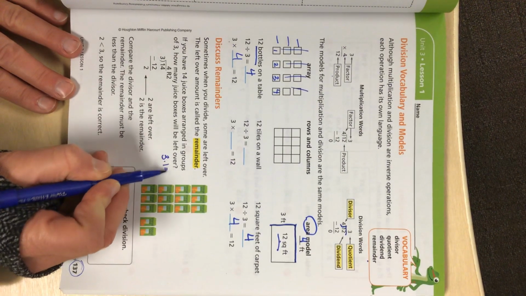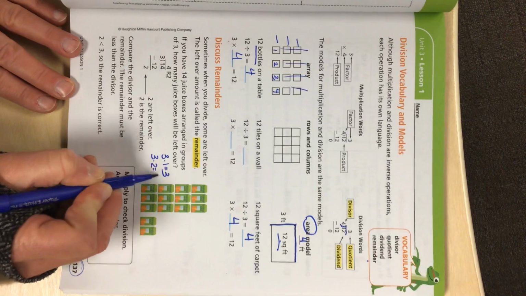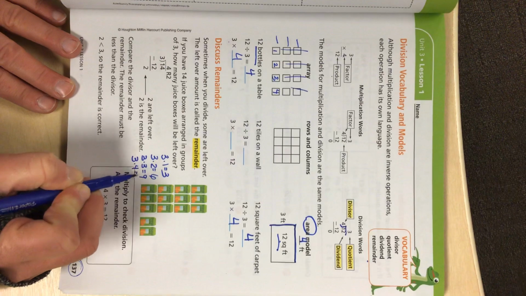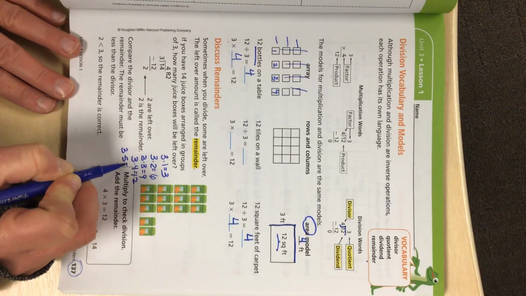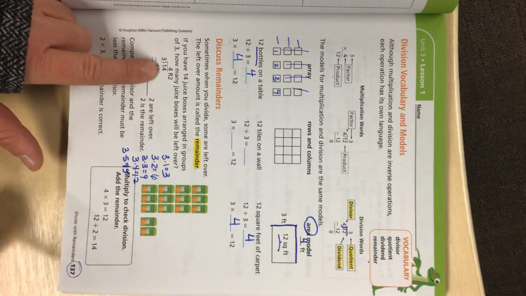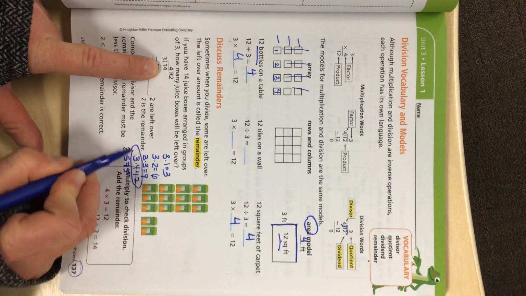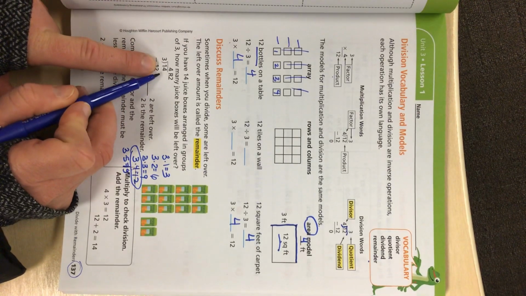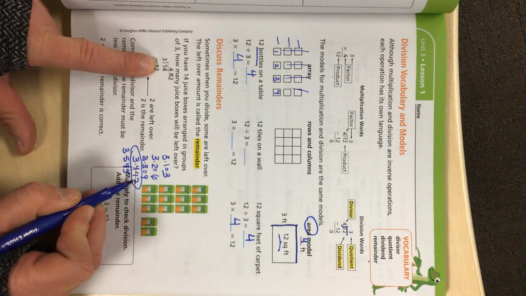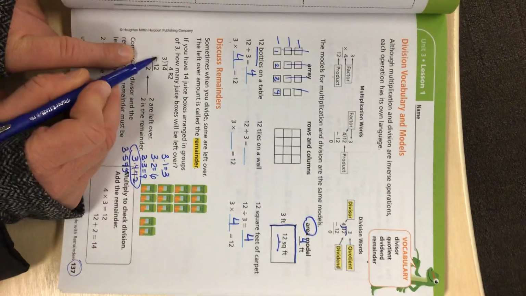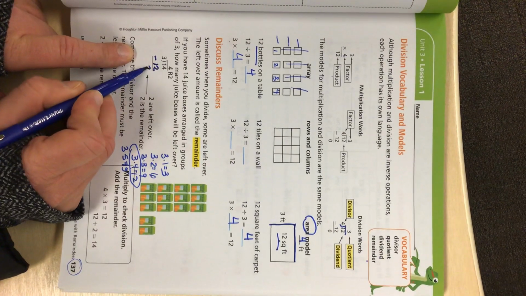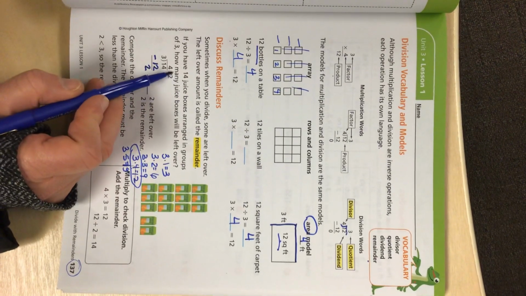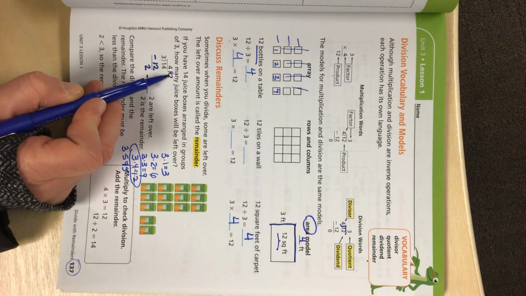Well, 3 times 1 is 3, 3 times 2 is 6, 3 times 3 is 9, 3 times 4 is 12, and 3 times 5 is 15. But they don't want to go over 14, so we're going to go with 3 times 4. So we can make 4 groups of 3 to get close to 14. When we multiply 3 and 4, it's 12, and we subtract 12 from the dividend and get 2. 2 becomes our remainder, and from our video last week, we write it with an uppercase R and the 2 after.